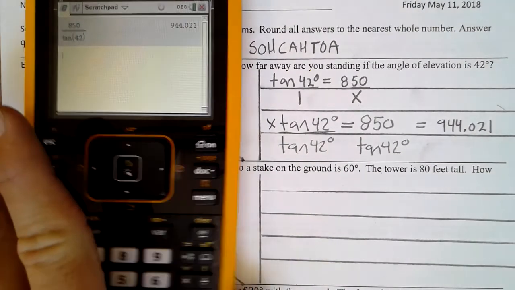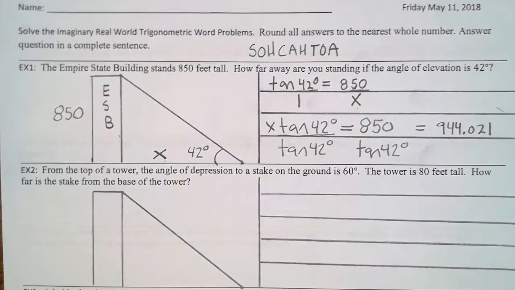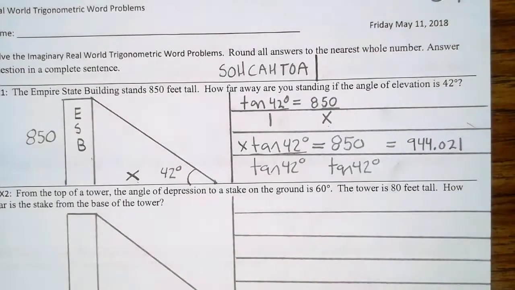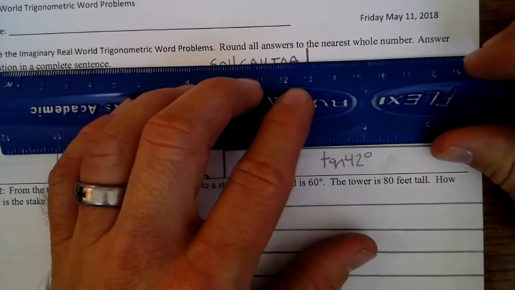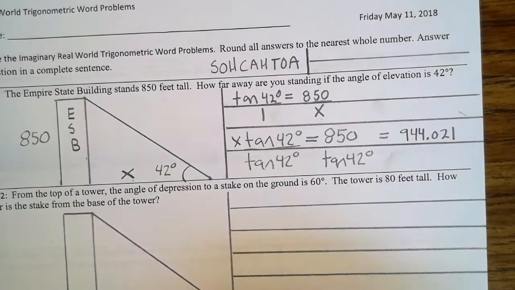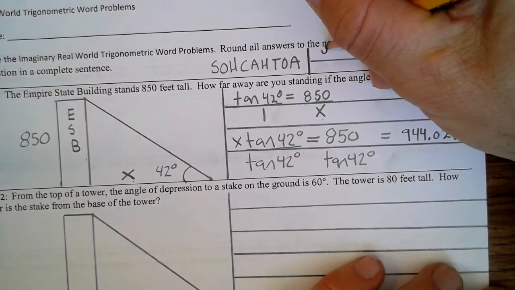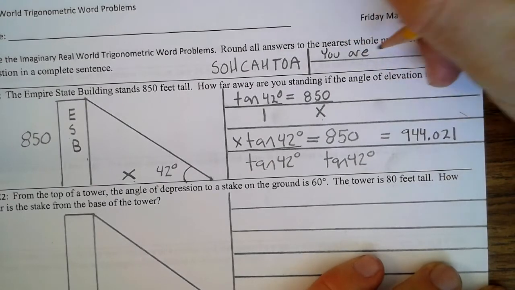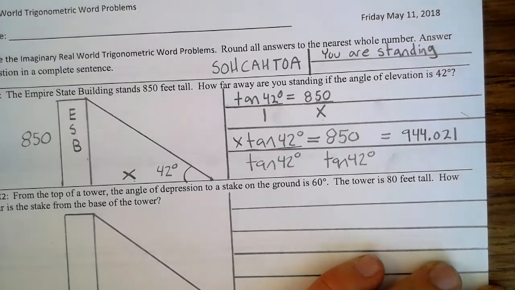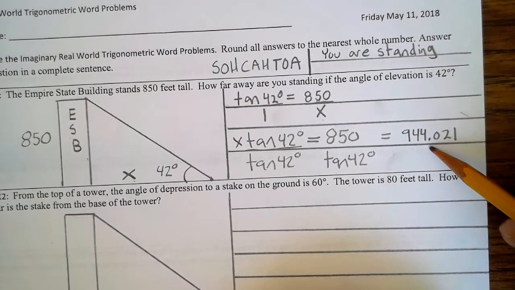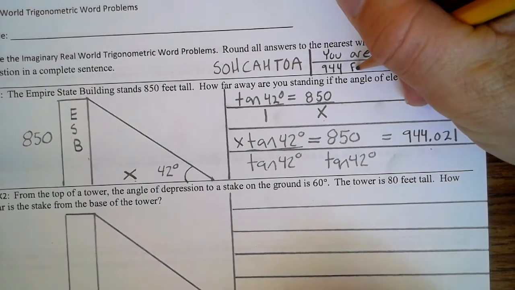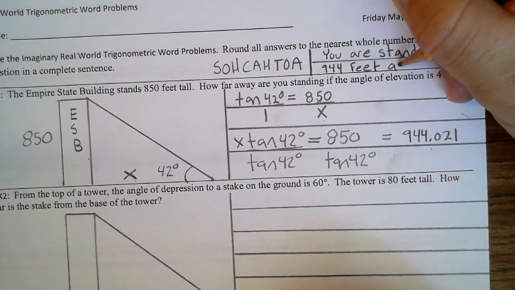Okay. So now you want to conclude with a sentence. So you'd say that you are standing, and you can go ahead and round this to a whole number, 944 feet away.